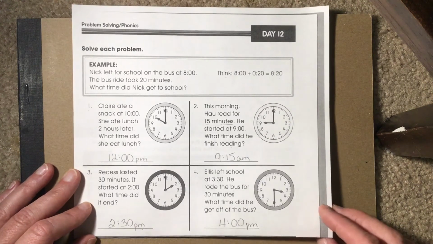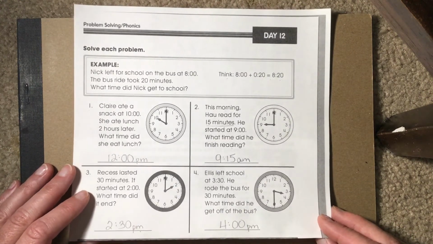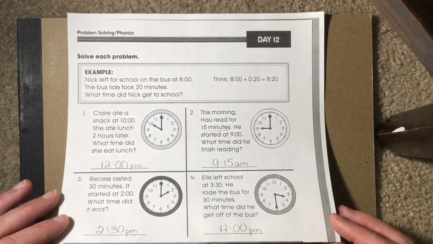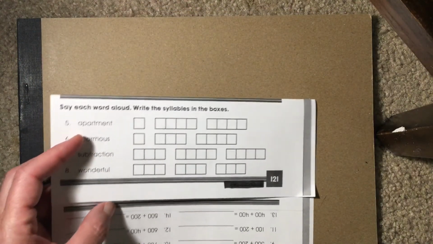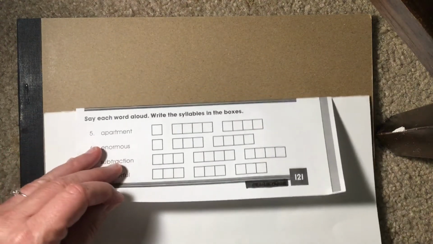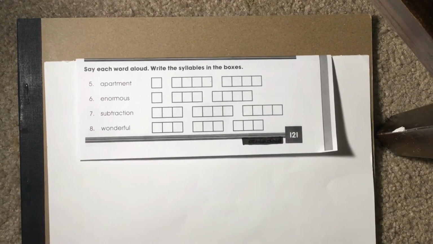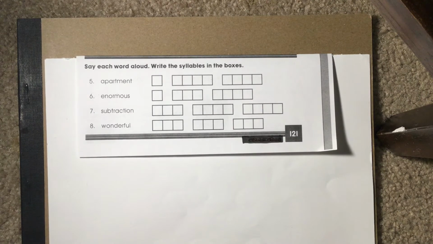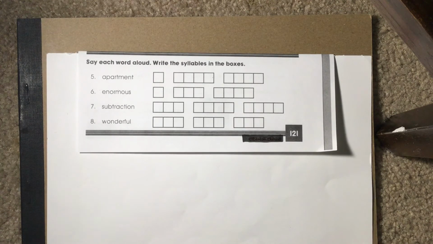Great job. So we finished our problem solving section. We're going to work on some phonics next. We're going to do some syllables. We've done this together in class. So we're going to say the word. I'll read the word first, and then we will say the word and clap the word.